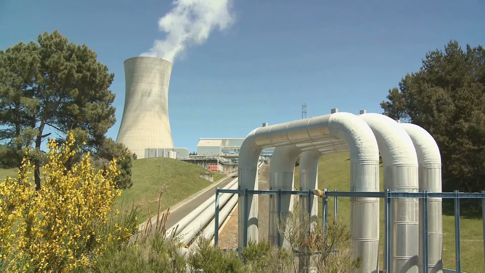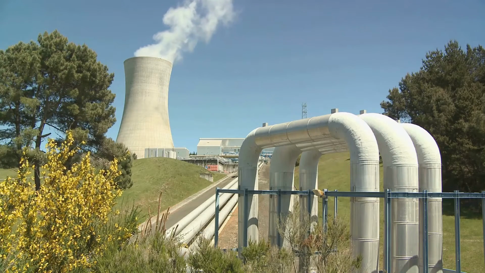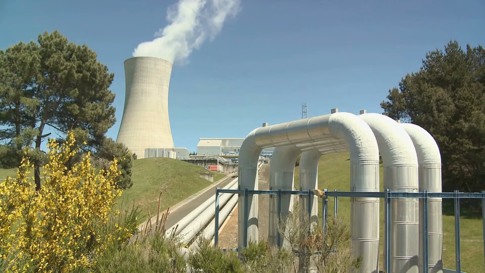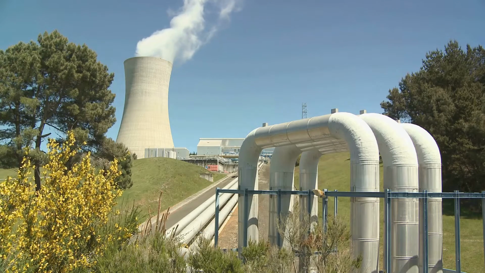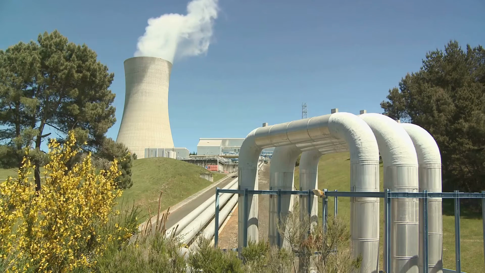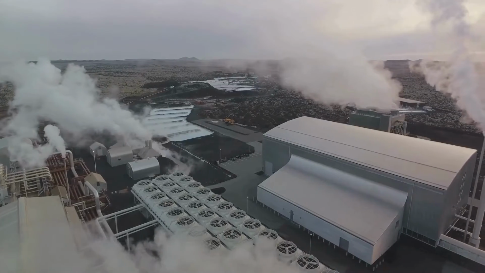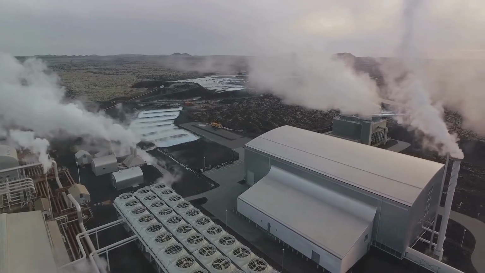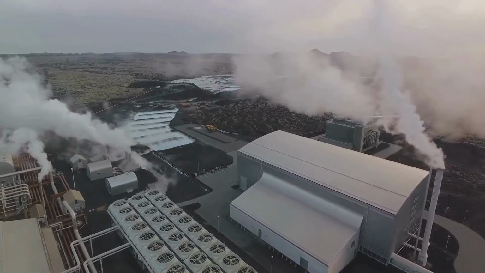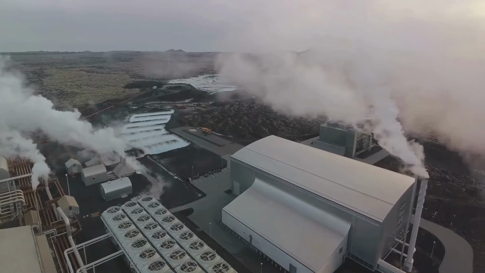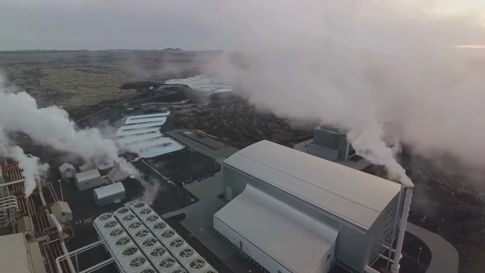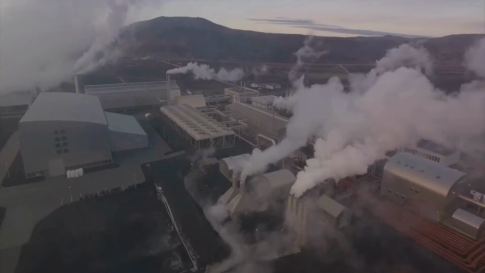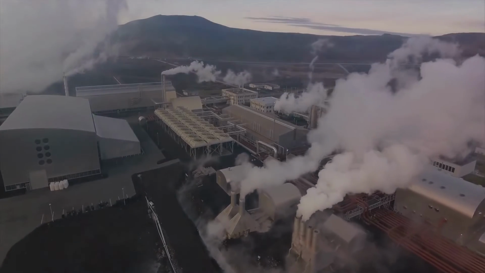Let's start with binary cycle plants. Here it's all about a closed-loop system. Hot water or steam from the underground reservoir is passed through a heat exchanger. This heat is used to vaporize a working fluid such as isobutane or isopentane, which has a lower boiling point than water. The vaporized fluid then drives turbines connected to generators, producing electricity. Once the fluid has done its job, it's condensed and reused in the cycle, making the process highly efficient.